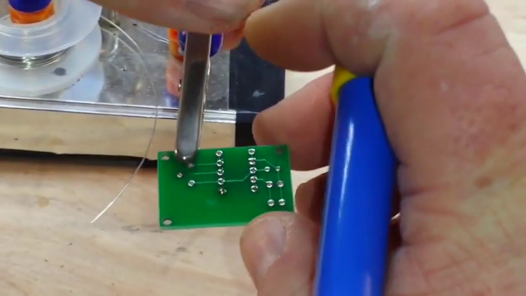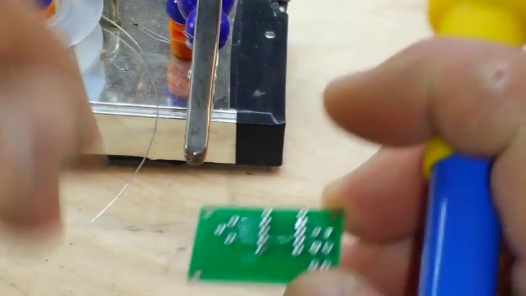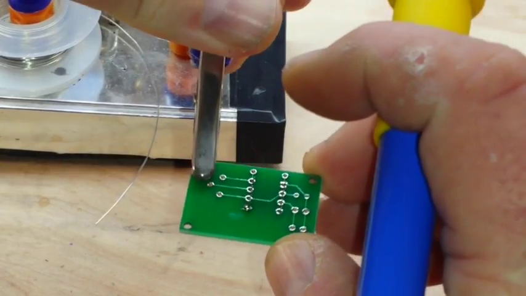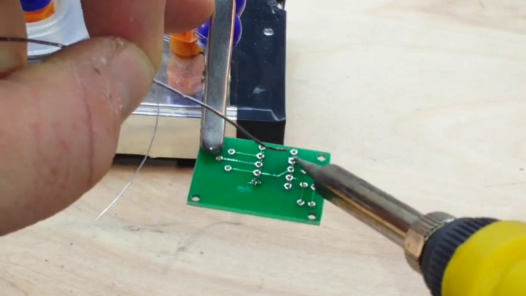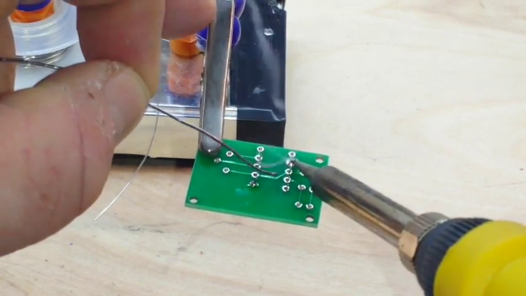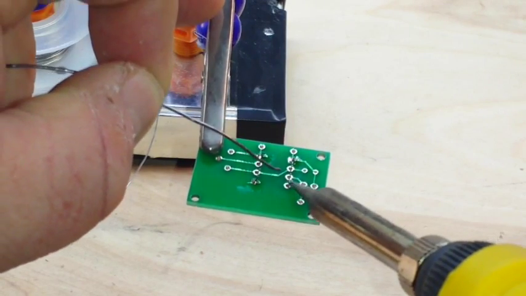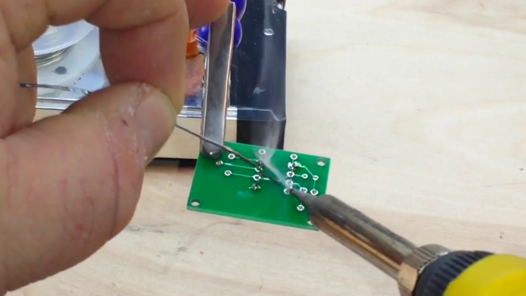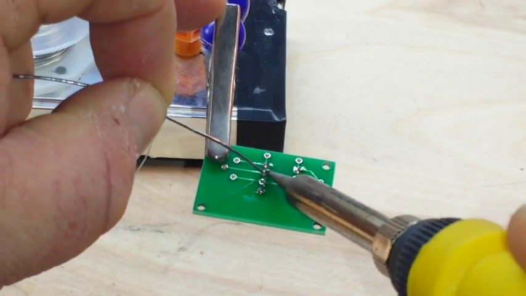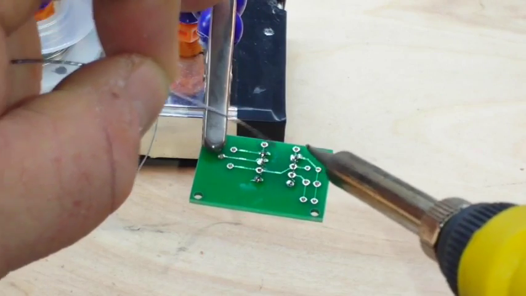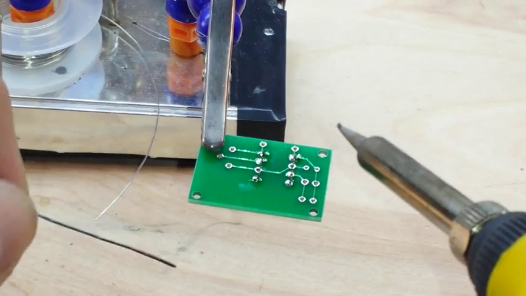Okay, so now I'm just going to check. Make sure we're sitting nice, and we are. Now, I like to solder chips opposite side to opposite side. It just kind of spreads the heat out a little bit. Of course, one of the key things you want to do when you're soldering anything with a semiconductor is keep your heat exposure at a minimum.